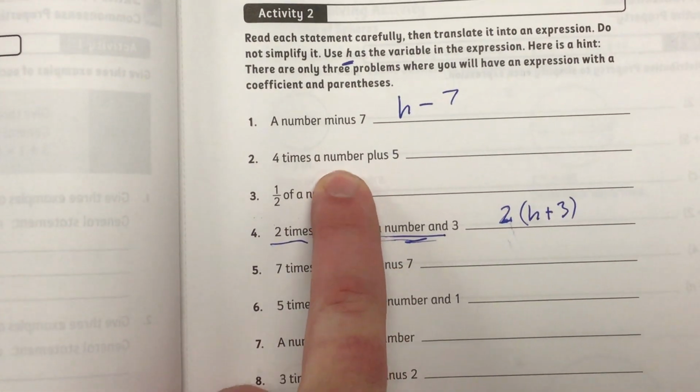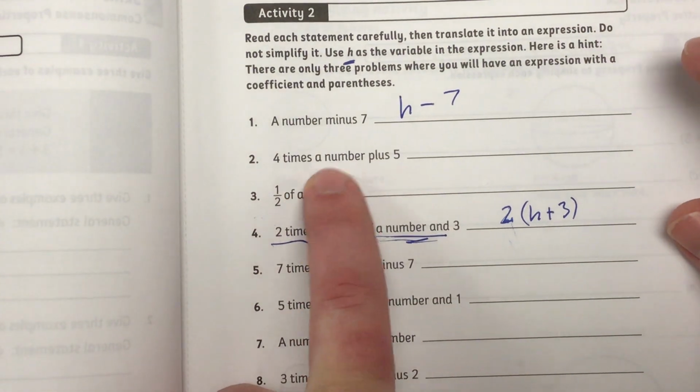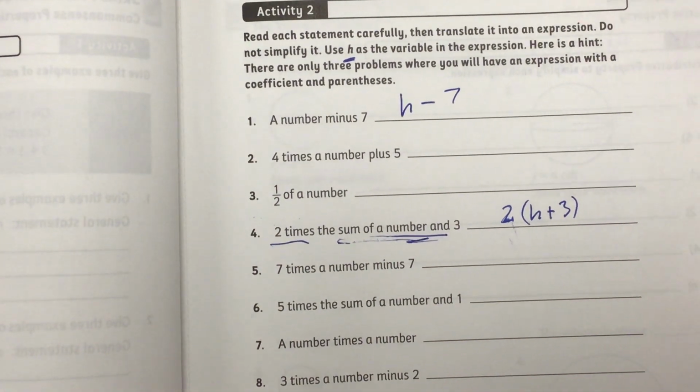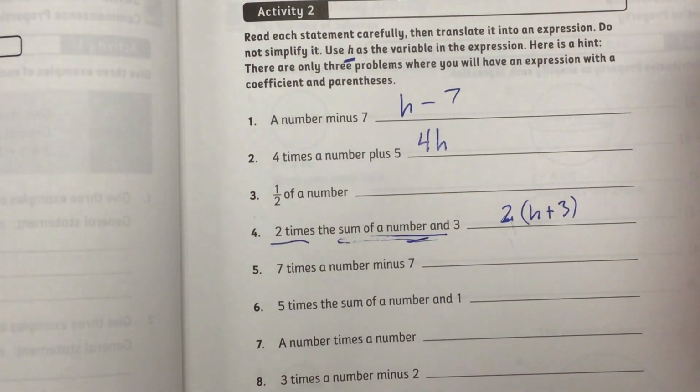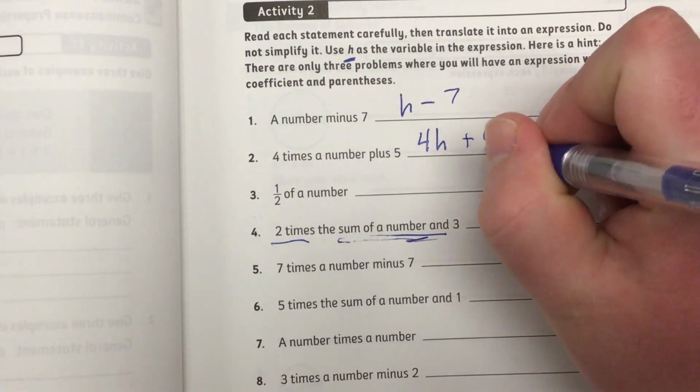All right, for number 2, we have 4 times the number plus 5. So how do we show 4 times the number? 4 times h. 4h, and then plus 5 is just plus 5.